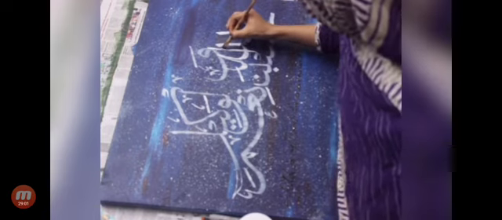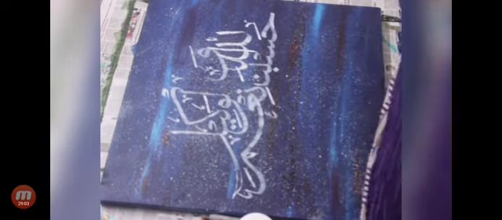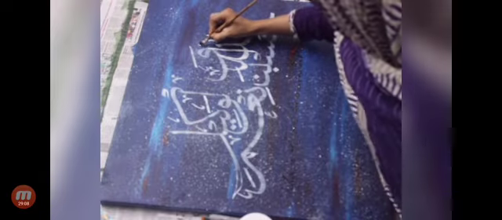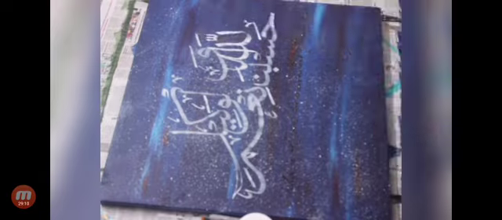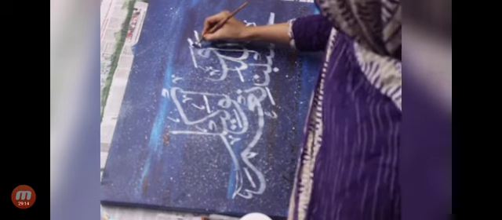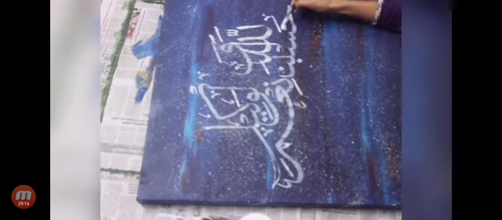I hope you all know that for the harkat, you need to use a pen with a smaller chisel tip. Done with that, again moving on.